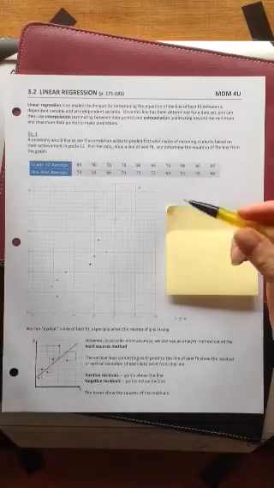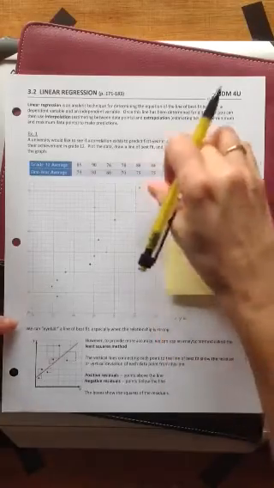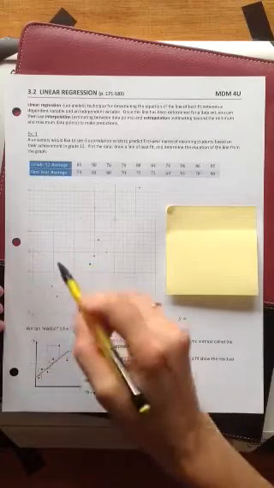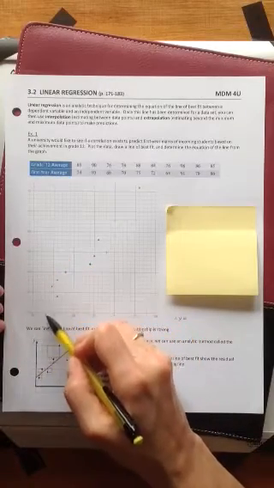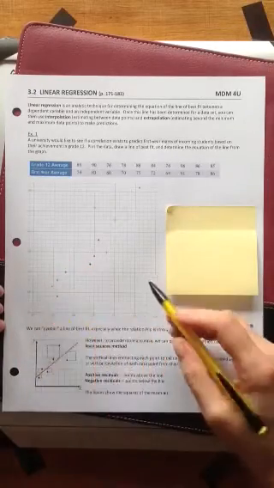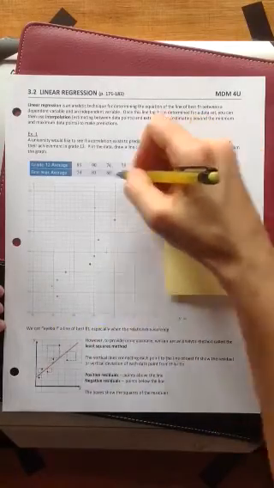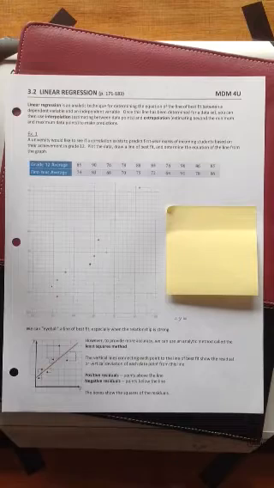If I want to do extrapolation, that would be going beyond the data, so up in this region here or down in here. So maybe something lower than 75, and then maybe something also higher than, say, 95. Maybe someone who has 99 I'd want to predict as well. So that's interpolation and extrapolation.